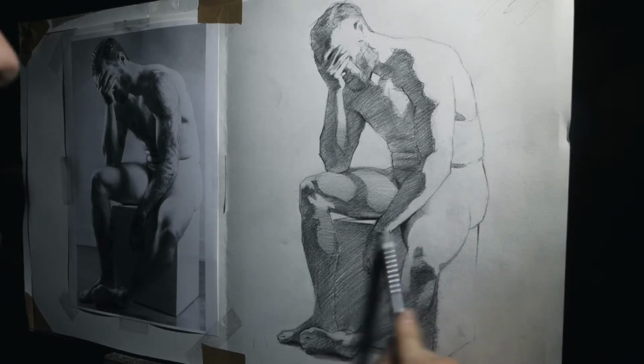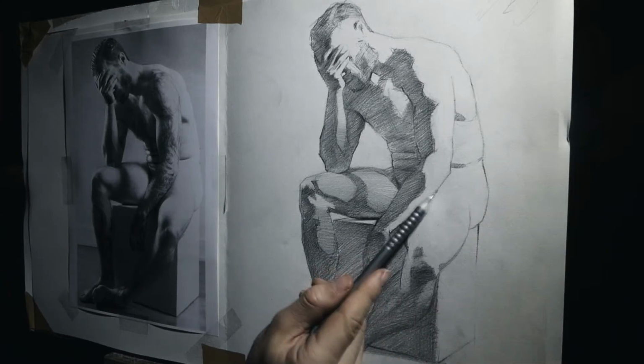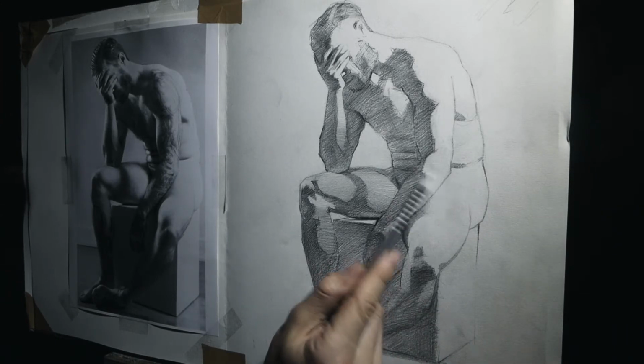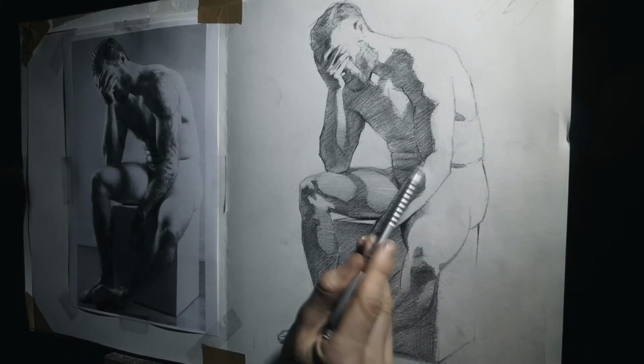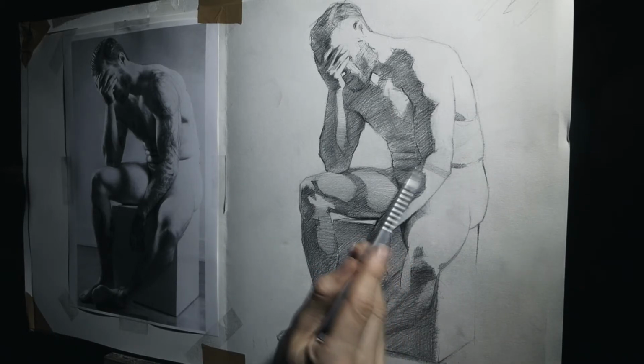And then you can see the lower portion of this arm generally from the elbow point is darker.